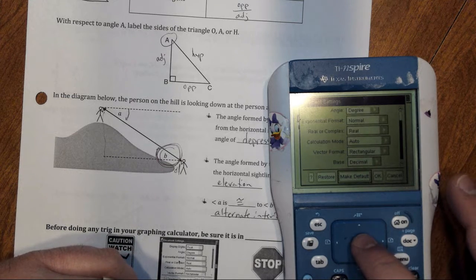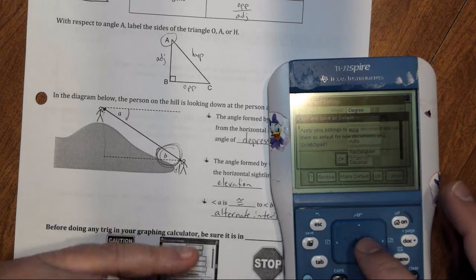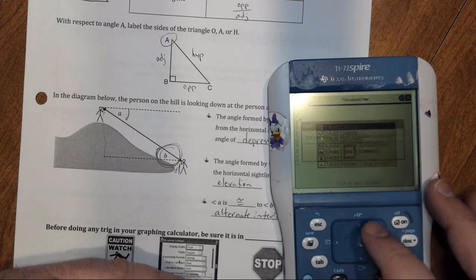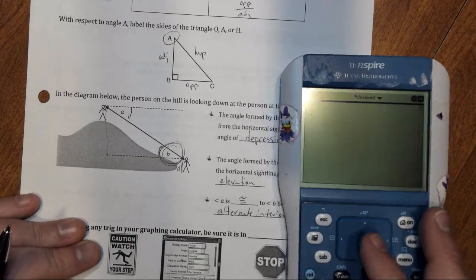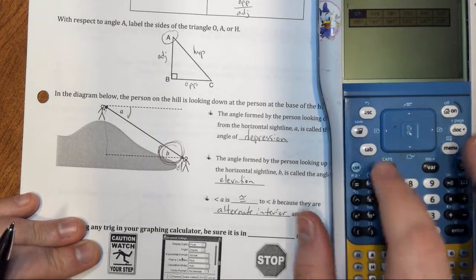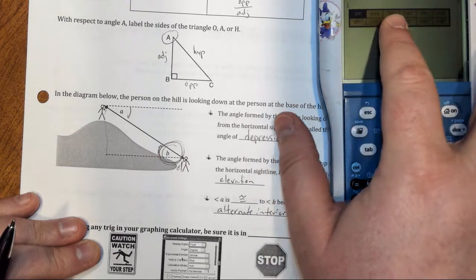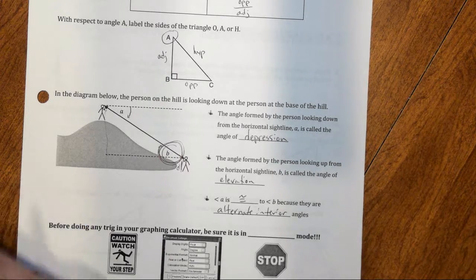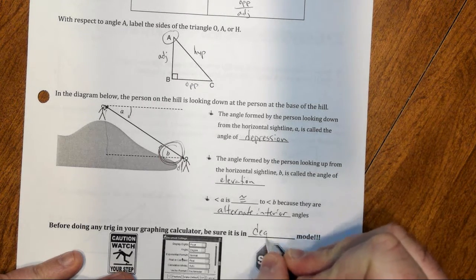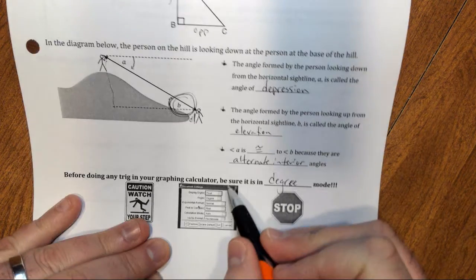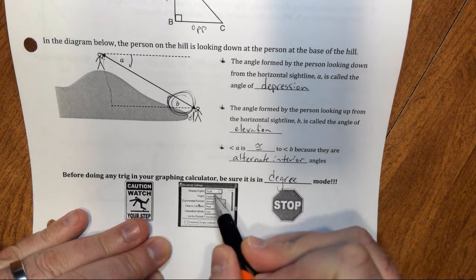Go down to make default. Do you want settings for all the documents? Yes, we do. Okay, and then we can just open up a new document. No, we don't want to save, and then we can use the calculator. Remember that the menu for trig is the trig menu. The top one is when you're looking for a side. The bottom is when you're looking for the angle. So make sure we're in degree mode. You're looking up here for the DEG, and then just make sure this is degree, and then float.